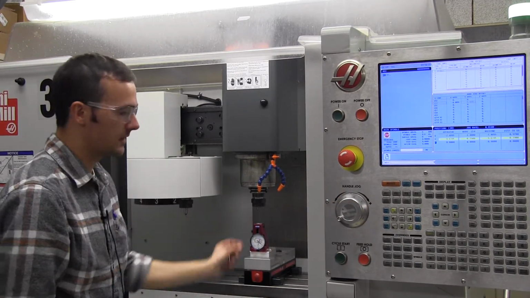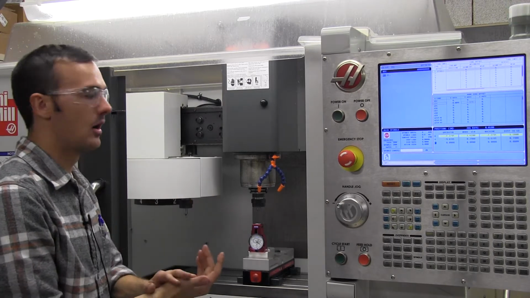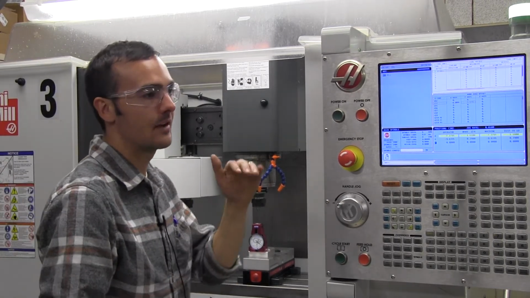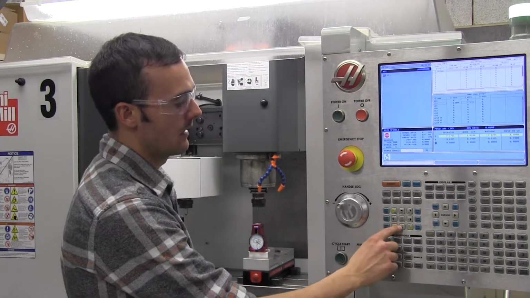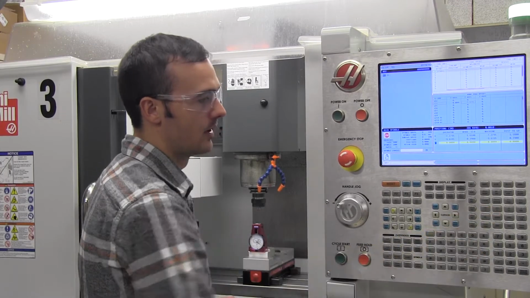And since this one has an indent, I'm going to go a little bit past on the X, just so it doesn't fall in that little indent. If it falls in the indent, then your numbers aren't going to be exactly 4 inches. Now I'm going to bring it down in the Z. On this, I'm going to turn it down to 0.01.